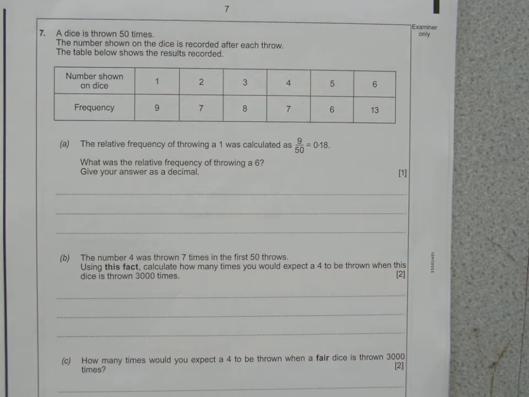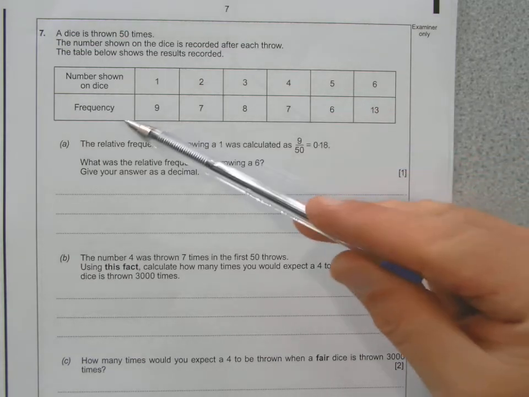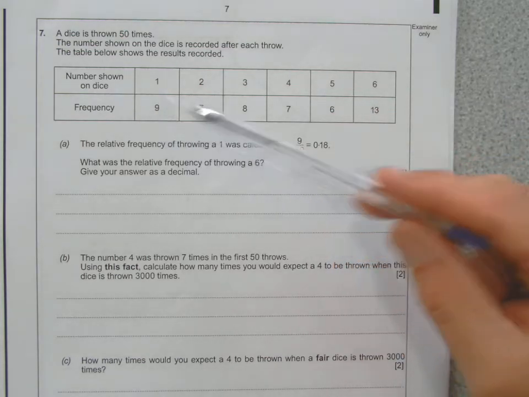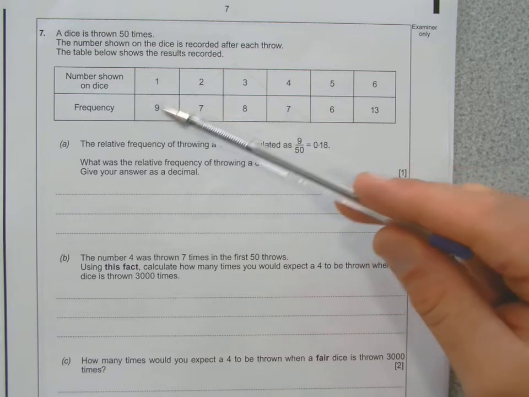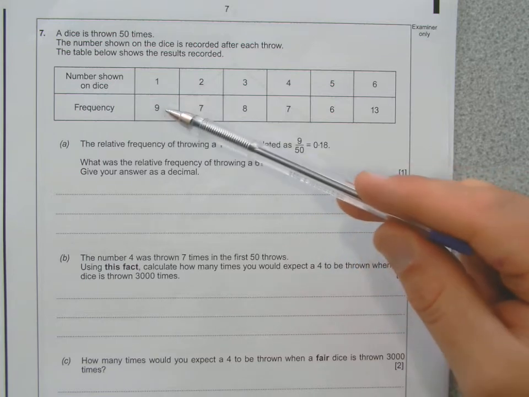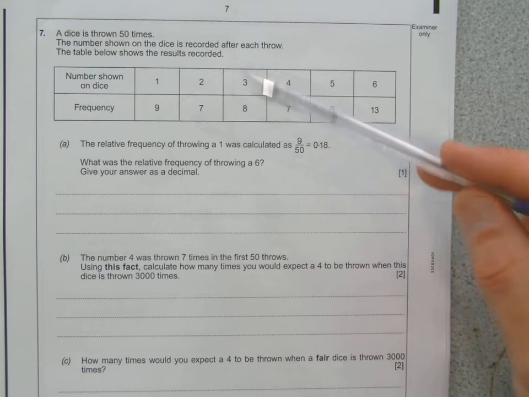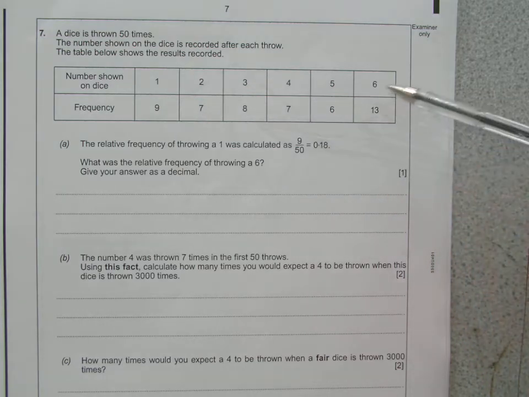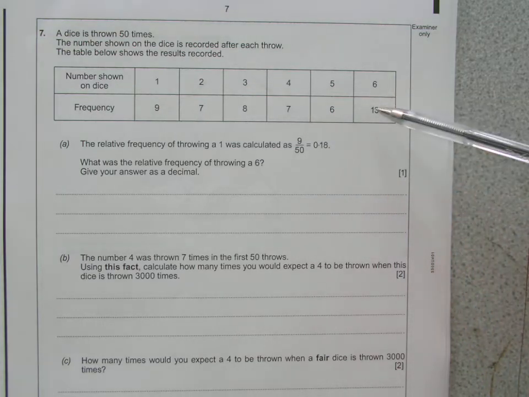Okay, so a dice is thrown 50 times, and of course with the dice you've got the numbers 1 to 6 which can occur, and then here it tells us how many times each number came up, okay, and that's what frequency means, how many. So 1 came up 9 times, 2 came up 7 times, 3 came up 8 times, and so on. And you can obviously see here number 6 is the most frequent with 13.